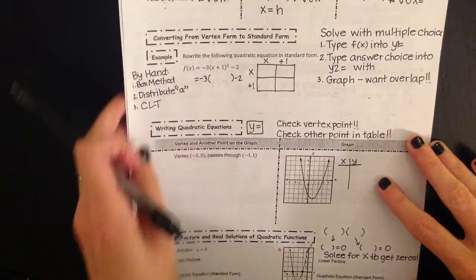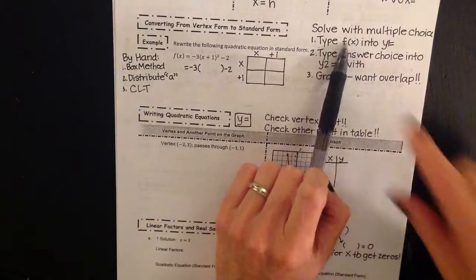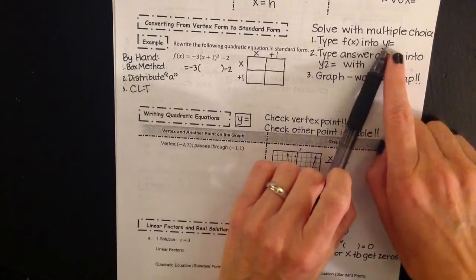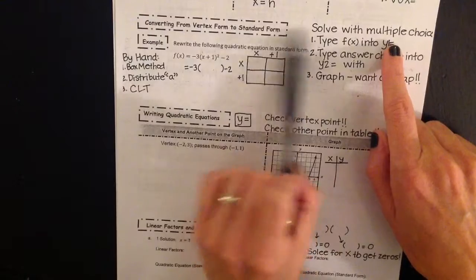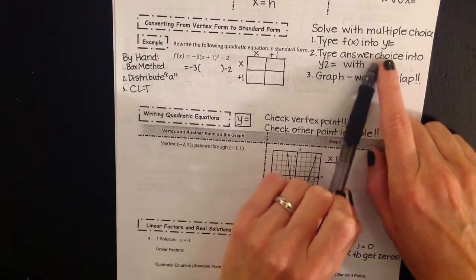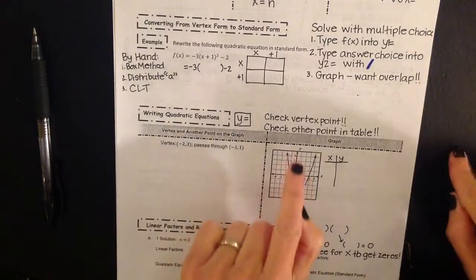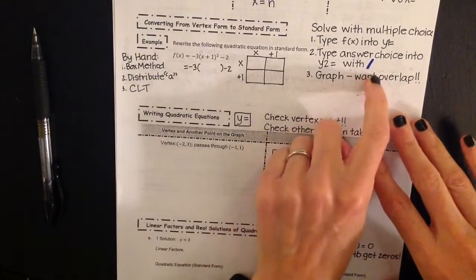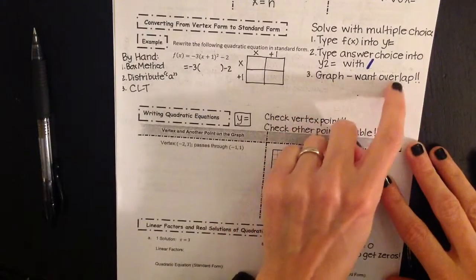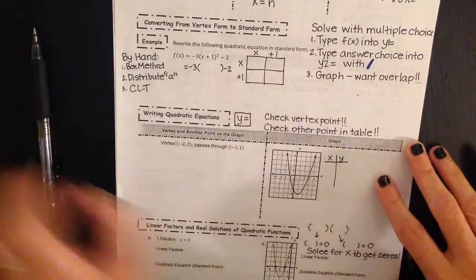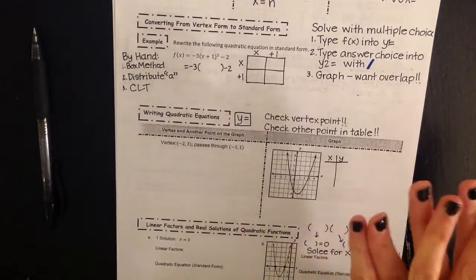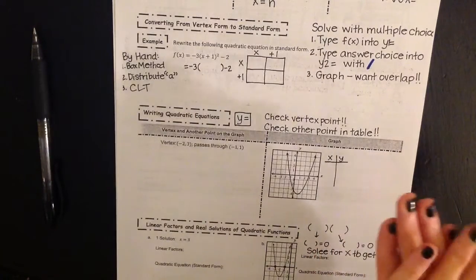Okay, converting from vertex to standard form. So if it's a multiple choice, the best way and the fastest way to solve it is to type f of x into y1. That would be the equation you get in your problem. Then type your answer choice into y2 with your darker line, so that you can see the two equations, and hit graph. What you're looking for is y2 to overlap completely with y1. If they don't overlap, they're not the same equation, which is why you're not seeing the same graph picture.